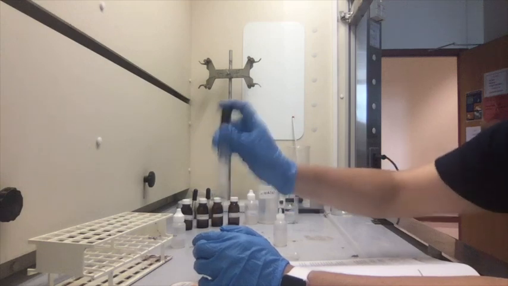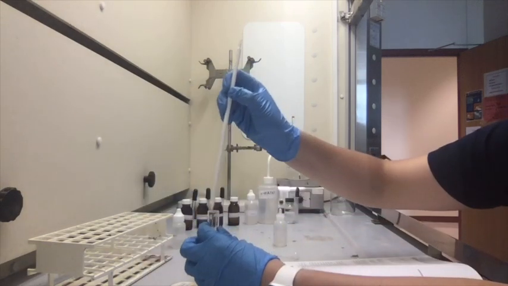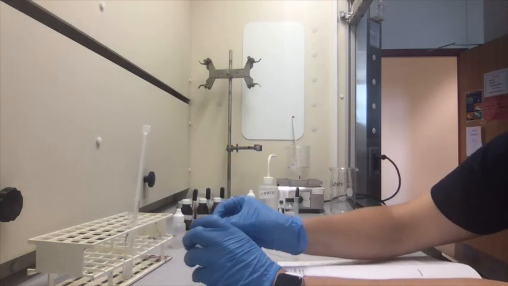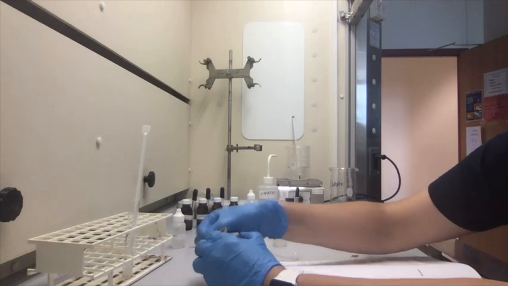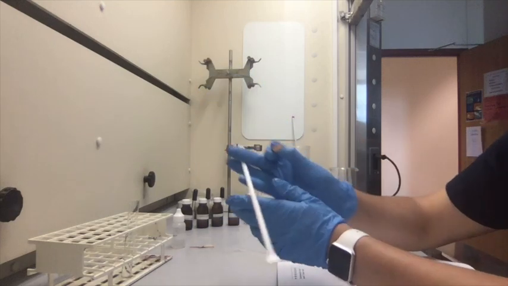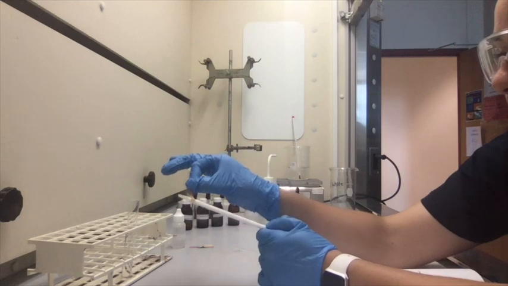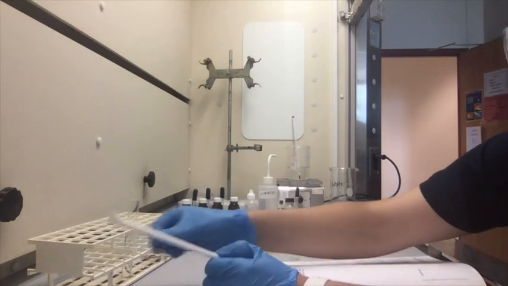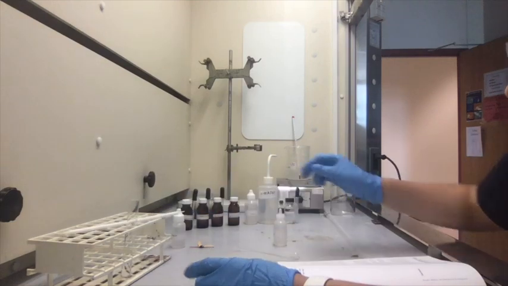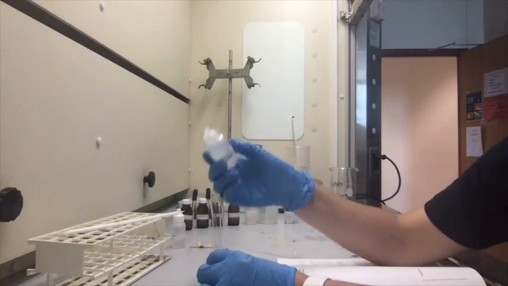So just a little mix. And then we're going to shake it with this. And then we're going to grab another piece. When you do this, make sure not to touch the end that you want to test on the pH paper with your fingers, because you will end up contaminating the pH paper, and you can get a false reading on it. So just keep that in mind.